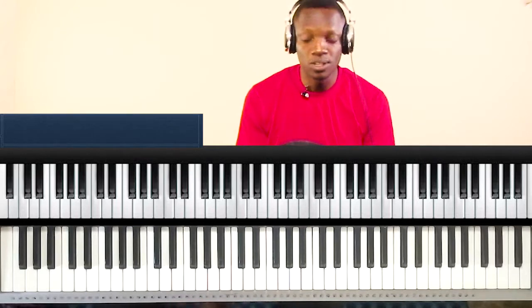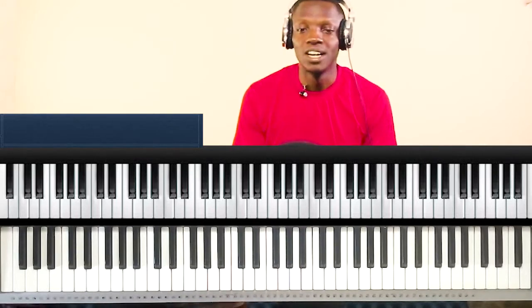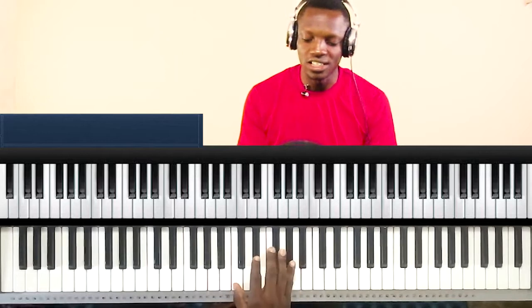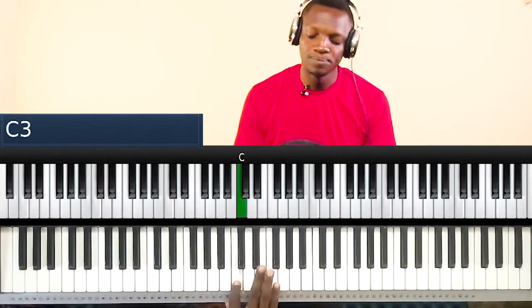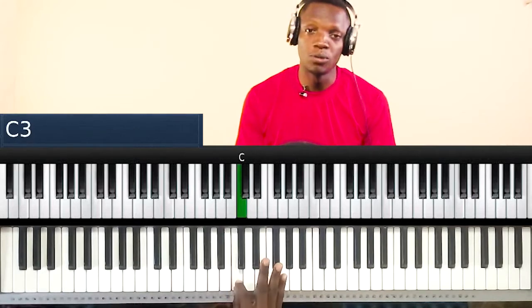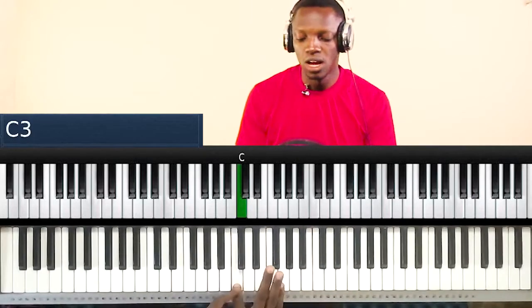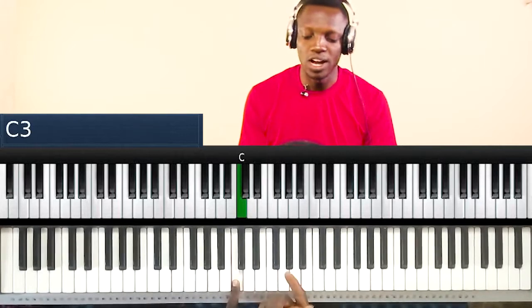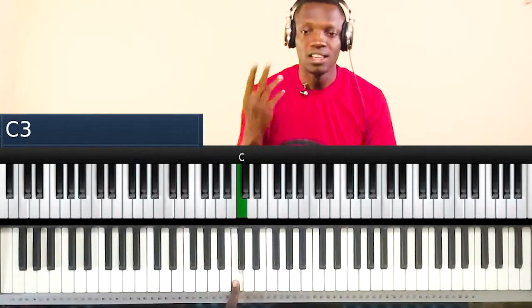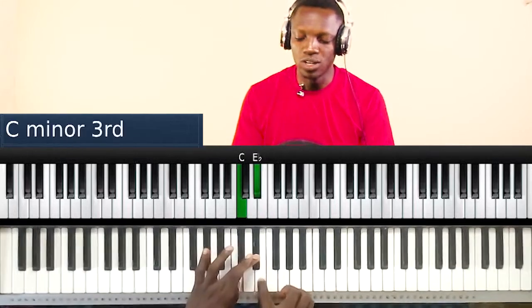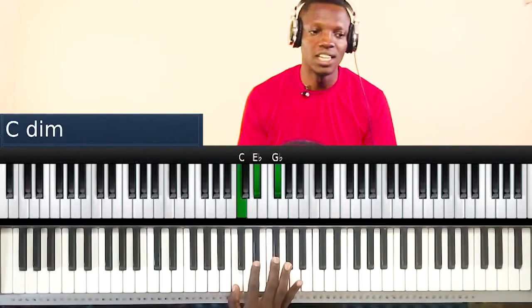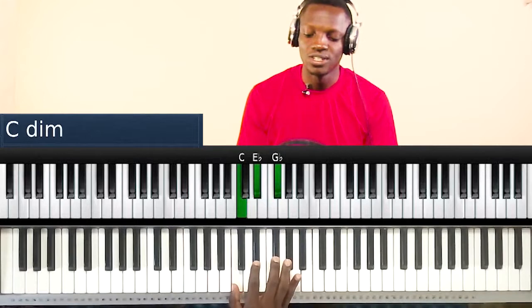What are diminished chords? A diminished chord is simply a type of chord, and you build it by stacking minor thirds. For instance, if I'm in the key of C and I want to build my diminished chord, I just stack two minor thirds. A minor third has 3 half steps, so you count 1, 2, 3, and 1, 2, 3, and this is my C diminished chord.